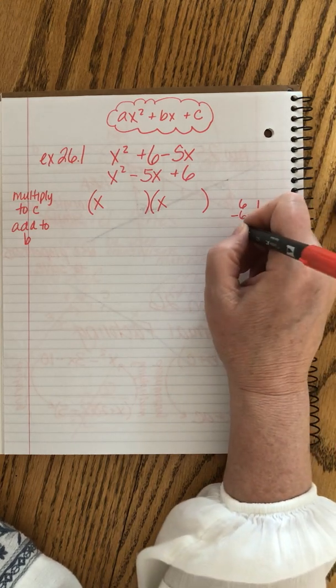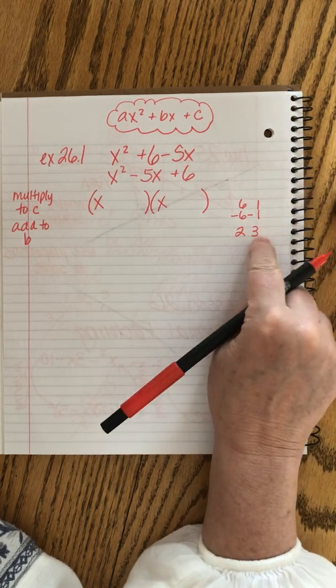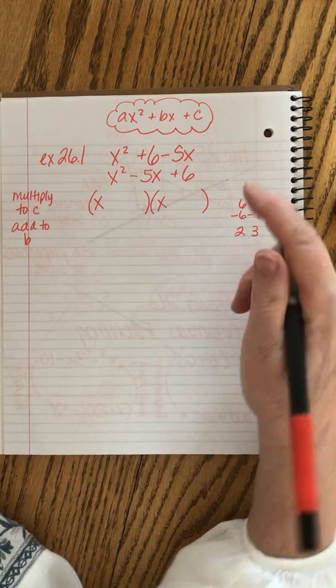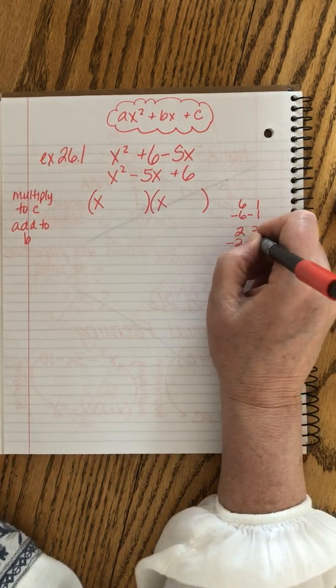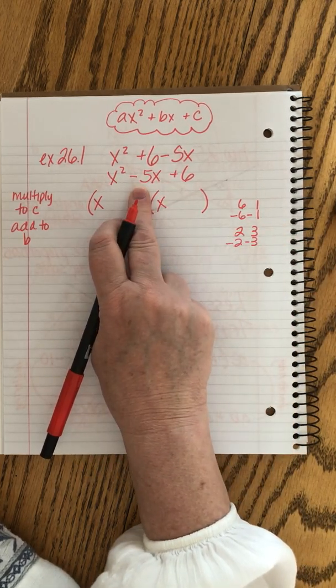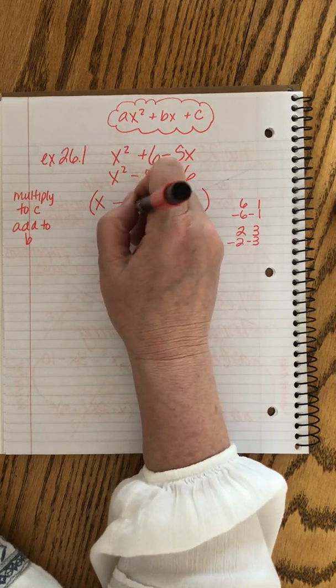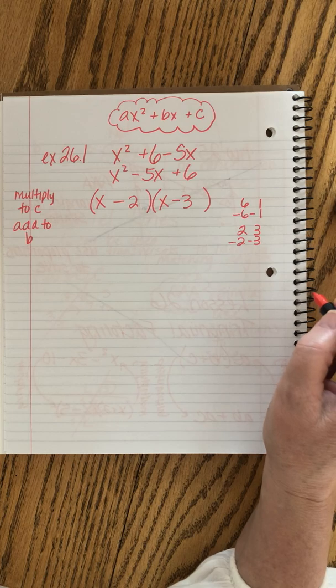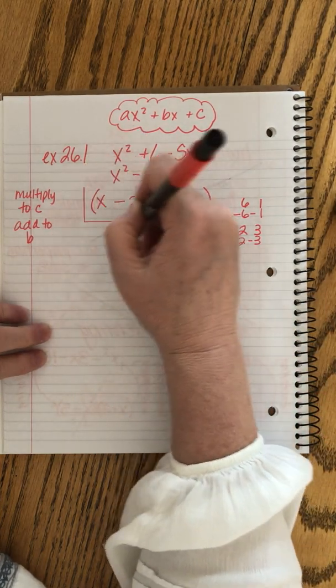Okay, the other thing that multiplies is 2 times 3. 2 times 3 adds to positive 5. I'm getting closer, and I realize, oh, if I do negative 2 and negative 3, then that will make a positive when I multiply, but it will add to a negative 5. So that is what I plug in, and that gives me my correct answer.